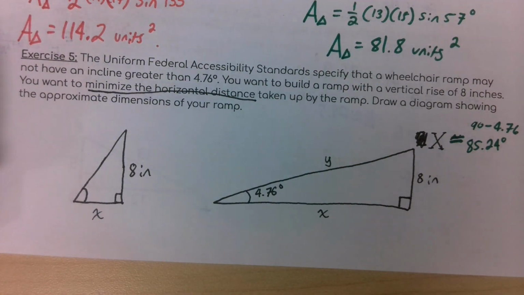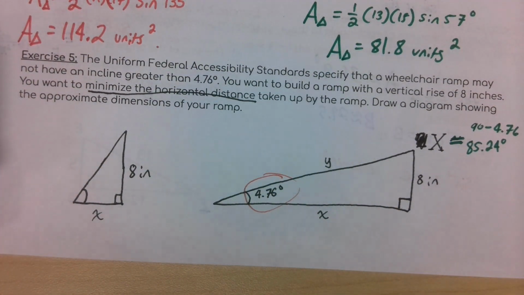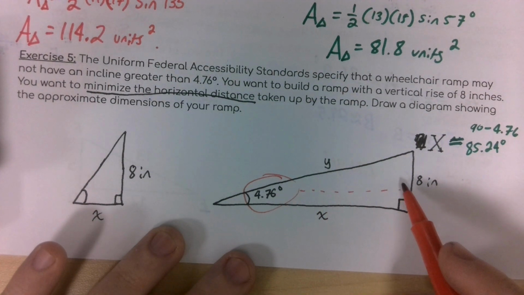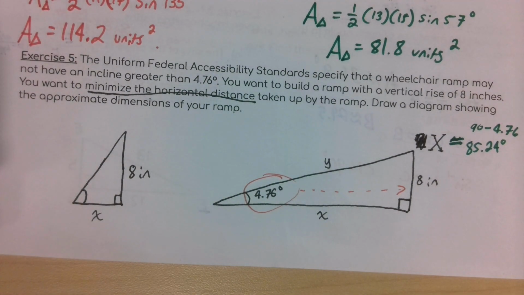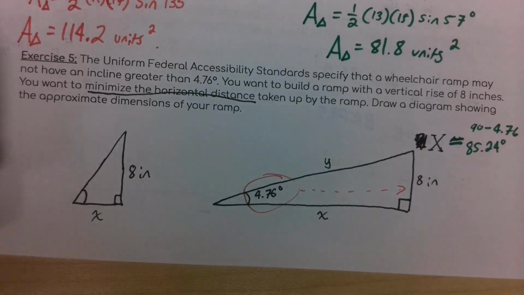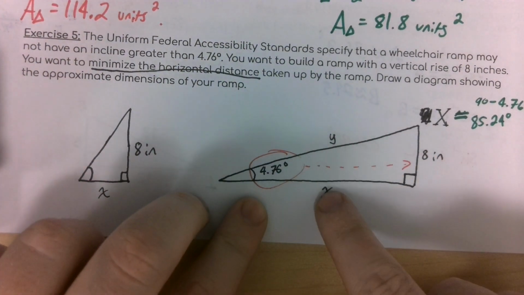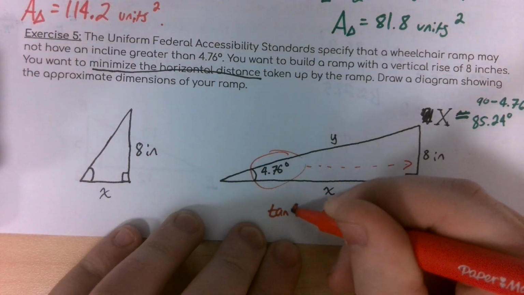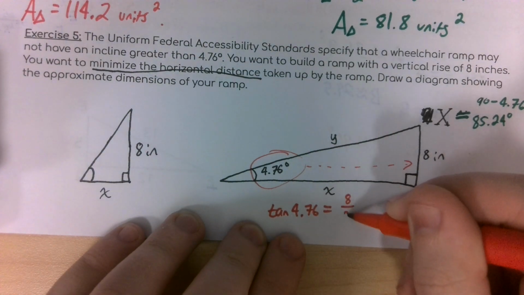Once again, I recommend starting by picking an angle. Since we already have the 4.76 at the beginning, let's use that. Our known side is 8 inches long, and it's the opposite from the angle. So what ratios involve the opposite? Well, we could do the opposite of 8 over the adjacent of x. That would be tangent. So the tangent of 4.76 equals 8 over x.